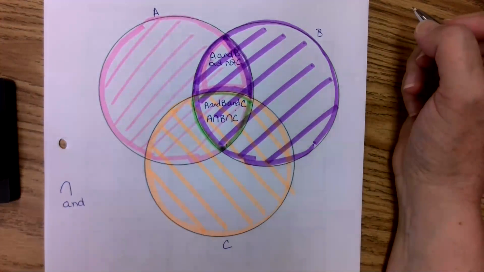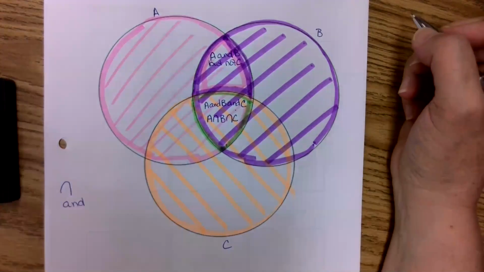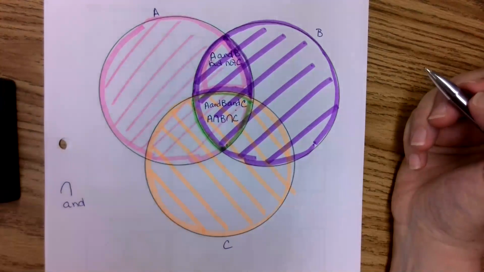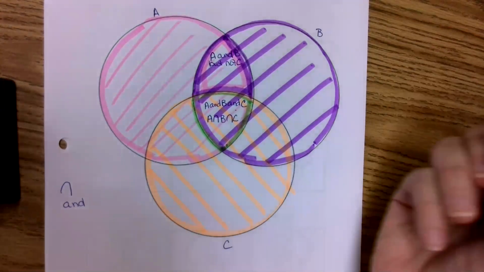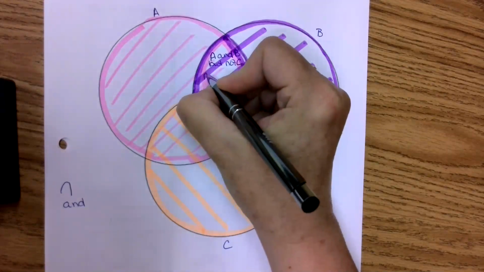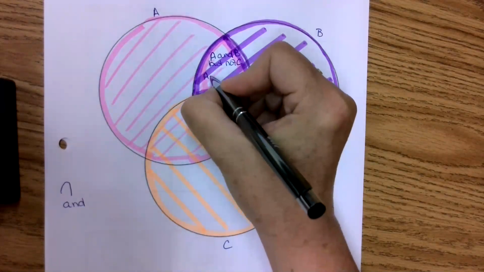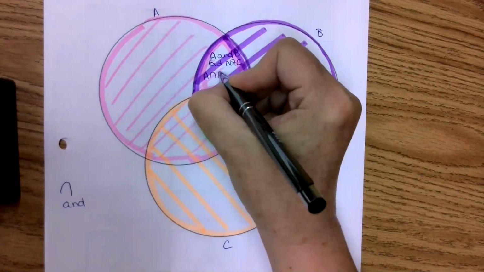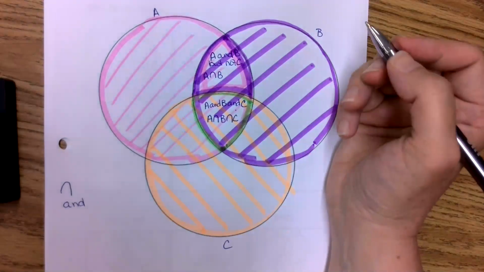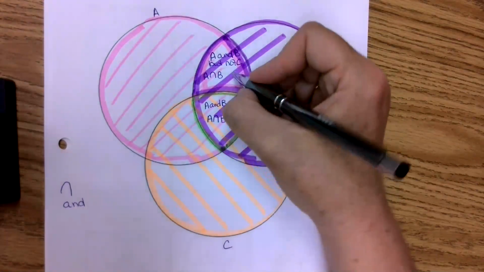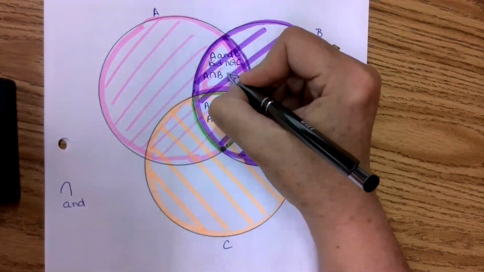How are you going to write that mathematically? Give it a shot. If you want, use your pencil. That's cool. So A and B, we know, is A intersection B. Okay. But not, you know how to do but not.